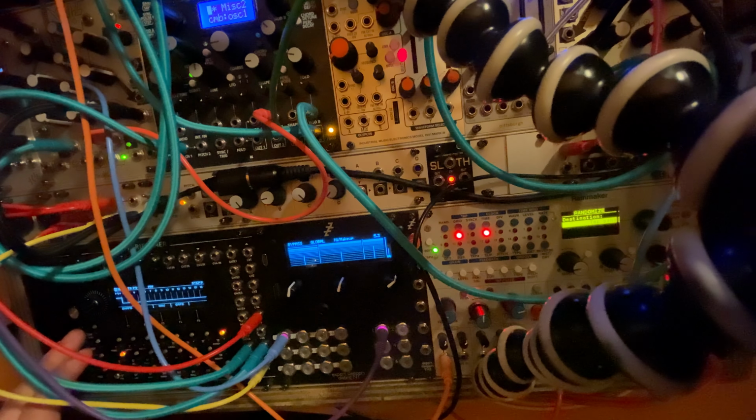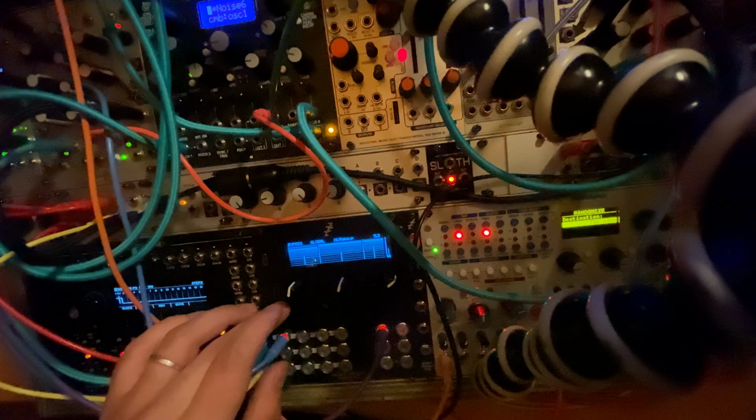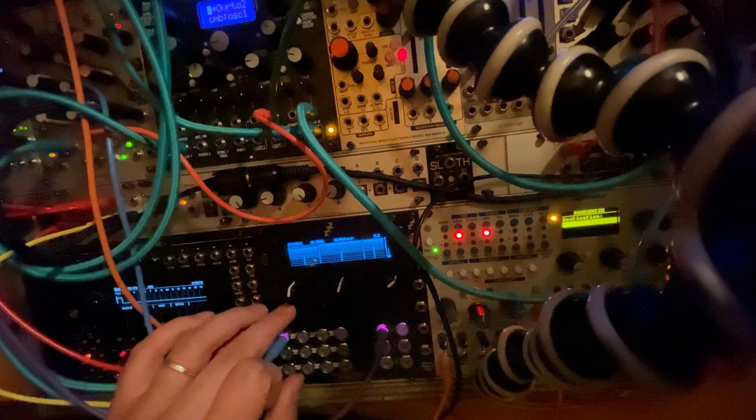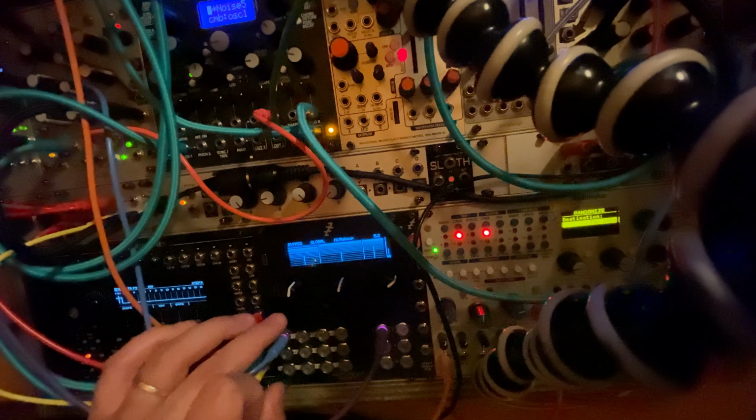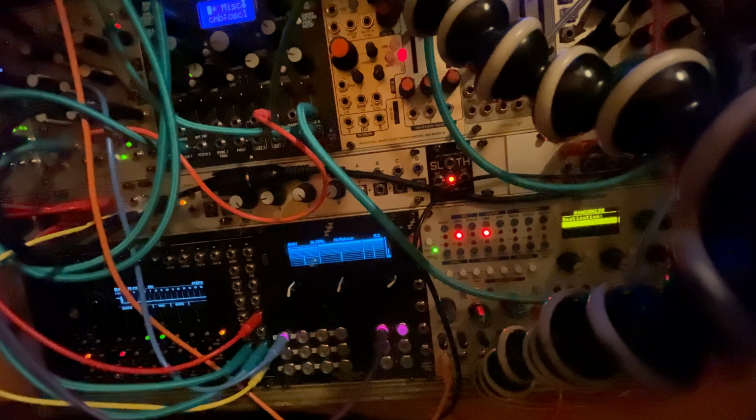Let's just put a little beat on from Octatrack and a bass kind of sequence. This is now the bypass. Then let's put effect on. So it's quite brutal right now.